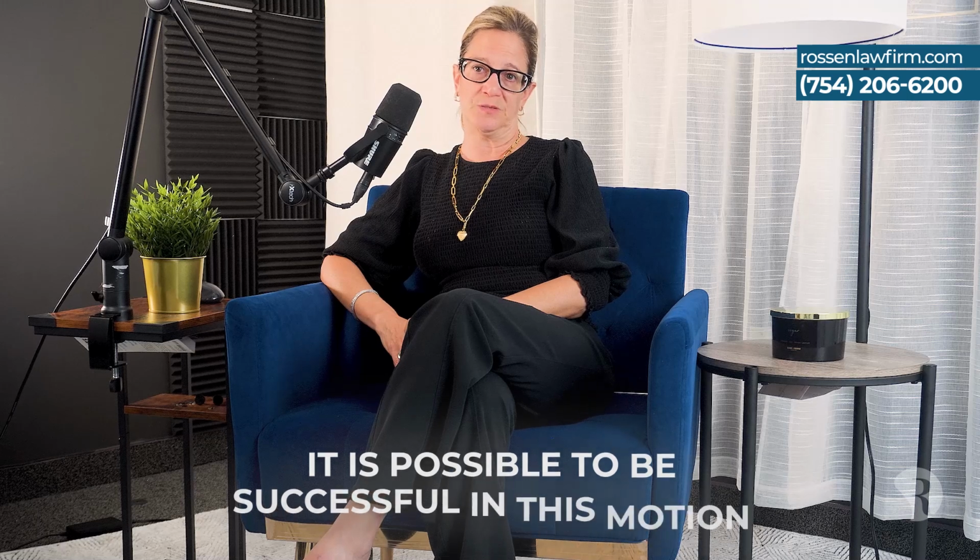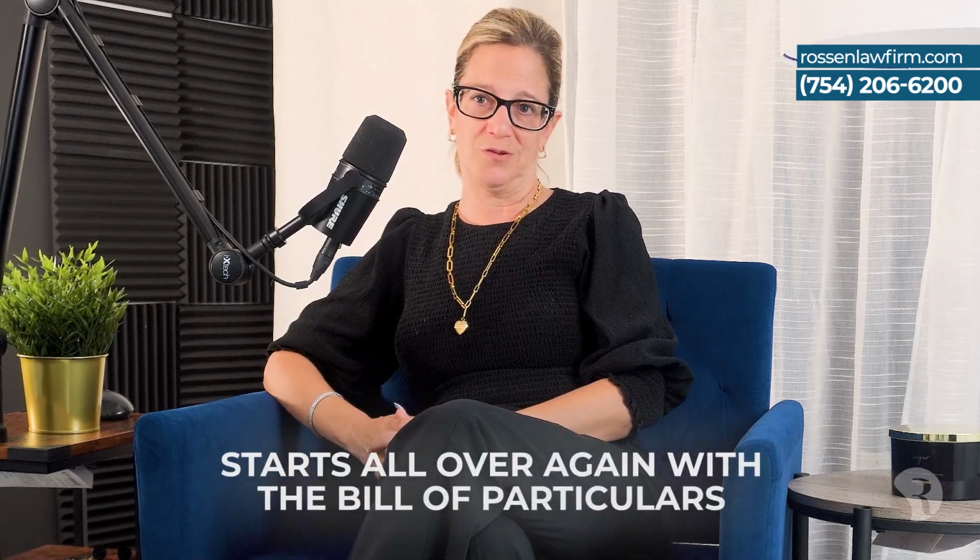Now, the judge may or may not grant your motion for a bill of particulars, because, again, notice pleading is all that's required. But if counsel can argue effectively that the indictment simply does not provide enough information for a defendant and his counsel to even begin to be able to prepare a defense, it is possible to be successful in this motion and get more information. And then, if you do get a bill of particulars, the analysis that I've laid out of the indictment, that top down, starts all over again with the bill of particulars.